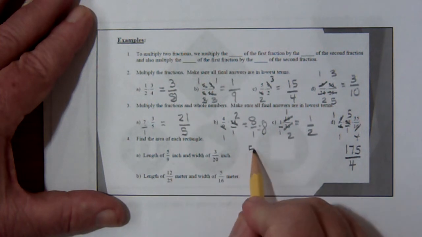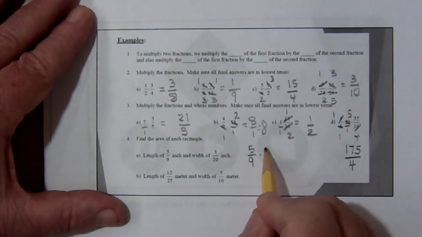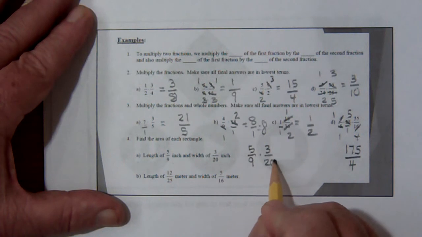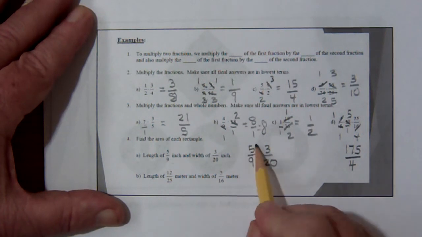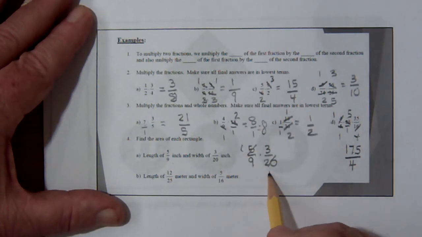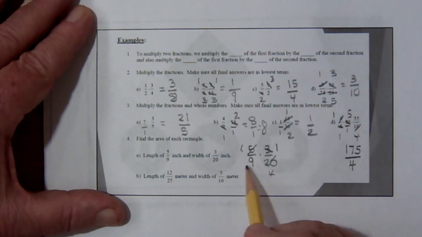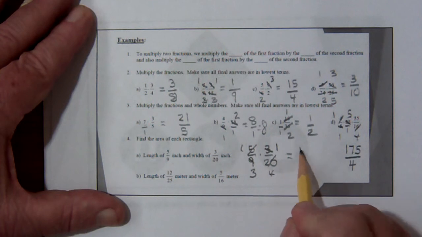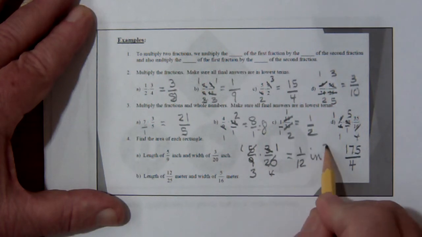Then we can also have word problems. Here we're finding the areas of the rectangles. We're given the lengths and the widths. So I want to take 5 over 9 times 3 over 20 for this problem. 5 goes into 5 once, 5 goes into 20 4 times, 3 goes into 3 once, 3 goes into 9 3 times. So that is 1 over 12, and that is square inches.